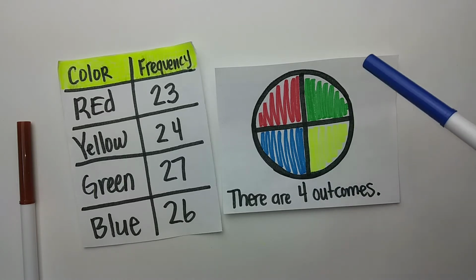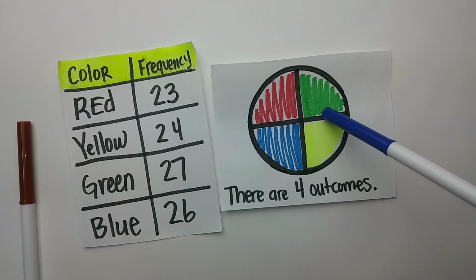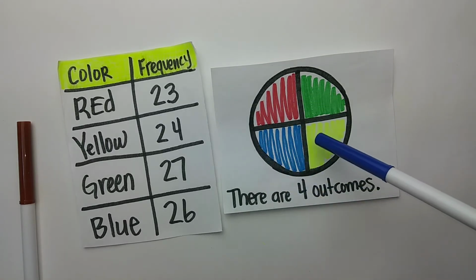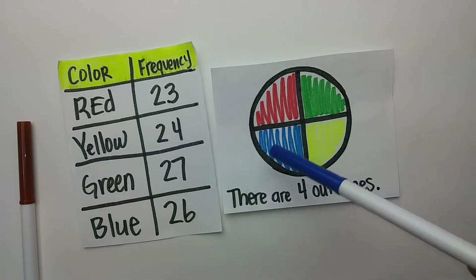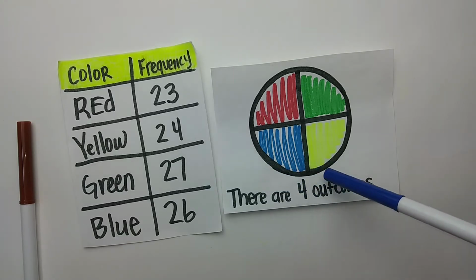The pointer can land on the red section, the yellow section, the green section, or the blue section. And each section is the same size. And there is only one section of each color. So each of the 4 outcomes is equally likely because the pointer has an equal chance of landing on any of the 4 sections.